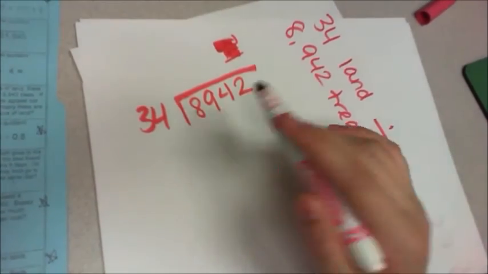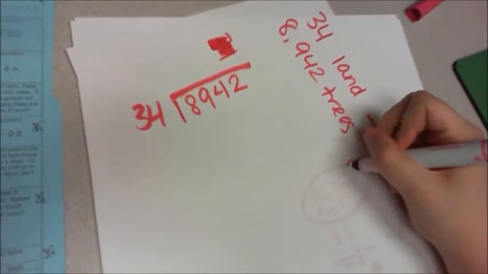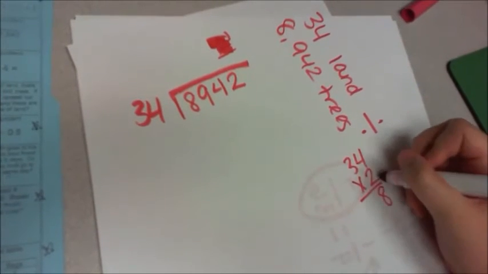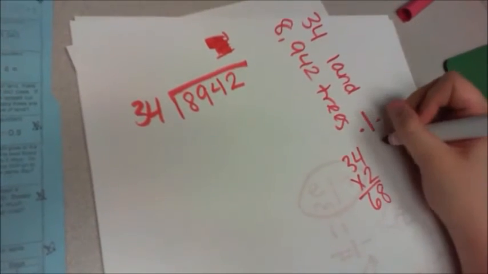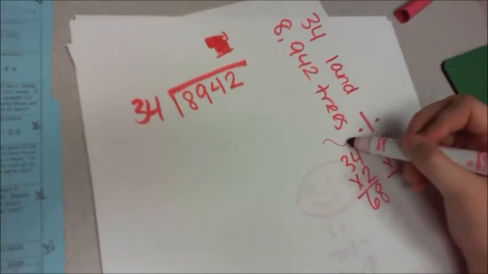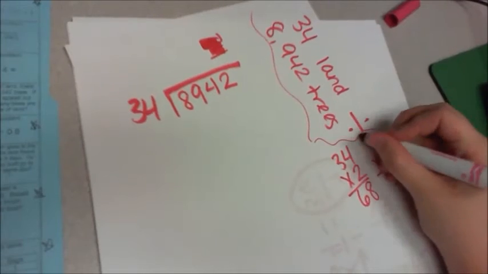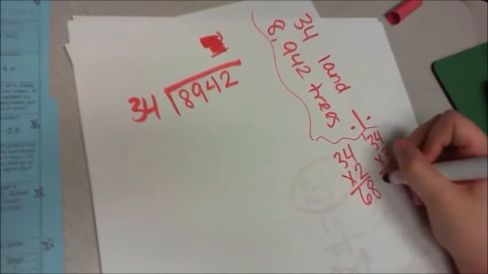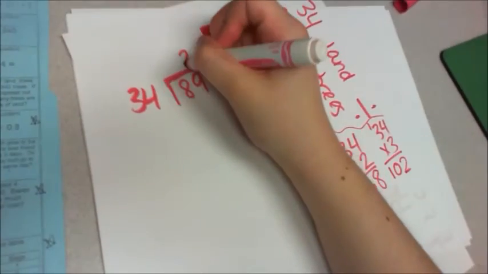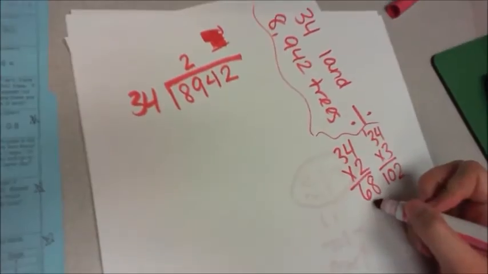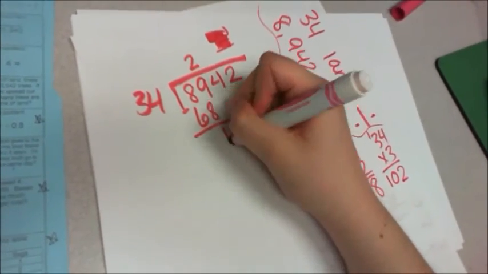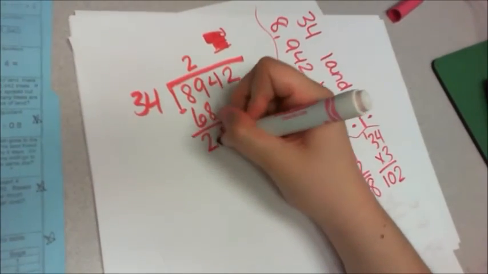34 cannot go into 8, but 34 can go into 89. Let's find out how close we can get. Let's try times 2. 4 times 2 is 8. 2 times 3 is 6. Let's try times 3. 3 times 4 is 12. Carry the 1. 3 times 3 is 9. Plus 1 is 10. So 3 is too big, so we have to go with 2 times. 2 times 34 is 68. Let's subtract. 9 minus 8 is 1. 8 minus 6 is 2.